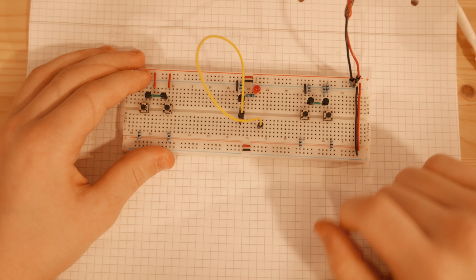So when B is pressed, it's still on. When A is pressed, it's still on. But when both of them are pressed, Q turns off. And that's kind of weird, isn't it?